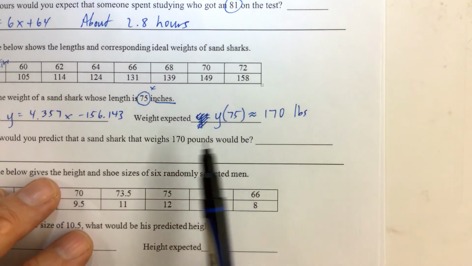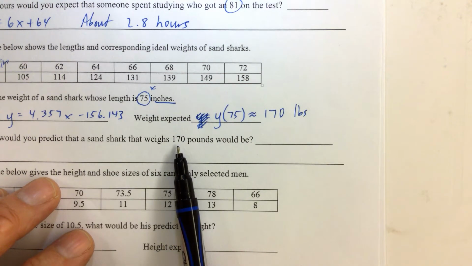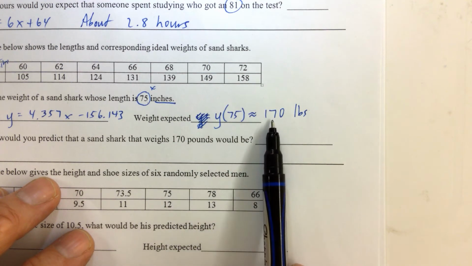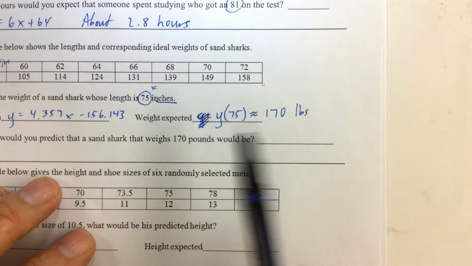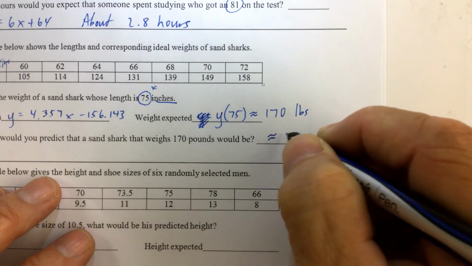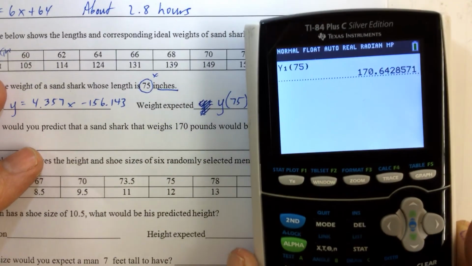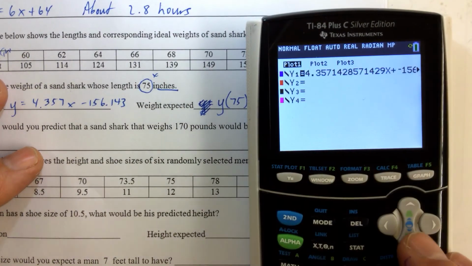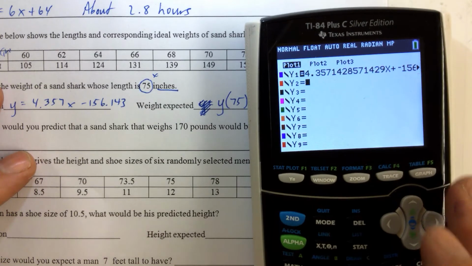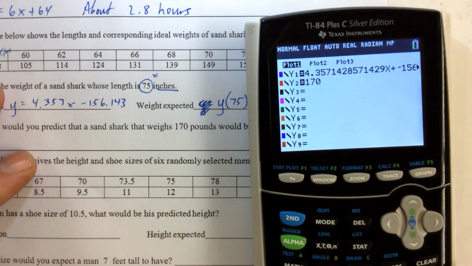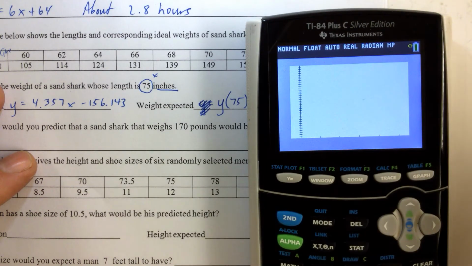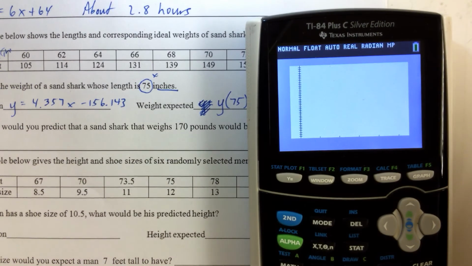So I just realized that you're trying to predict the length of a sand shark that weighs 170 pounds. We just found the weight of the sand shark to be about 170 pounds when the length is 75 inches. So we got lucky here, about 75 inches. And if we were going to do that without realizing that, we would type in 170 pounds into the y2, and we would see where the two graphs cross. It's probably a helpful thing to do.